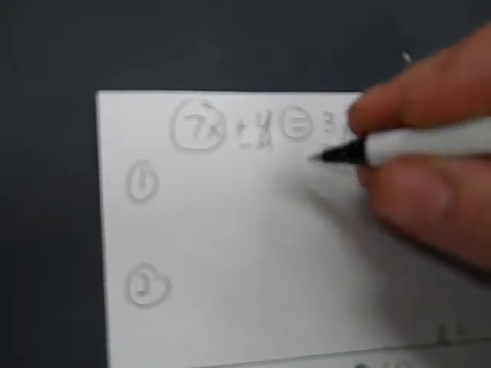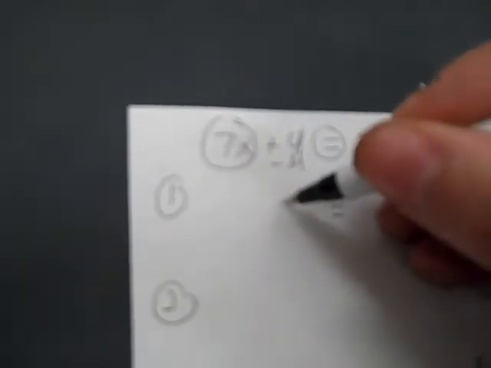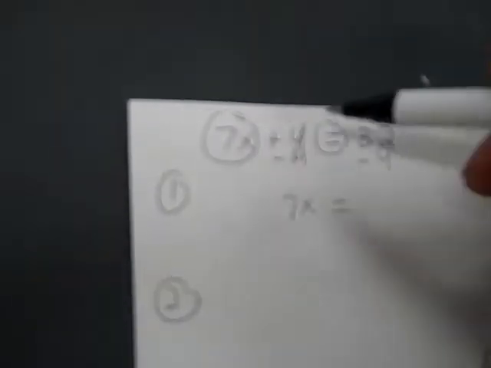So first, outside the circle, I have a plus 4. So I need to do the opposite of plus 4, which is minus 4, and that'll cross out. But then I need to go to the other side, the number that's here, and minus 4. So like that. Now on step 1, you drop your equals straight down, and then over here you have 7x, because that's gone. I crossed it out. And over here, I need to take 32 minus 4, and that's 28.